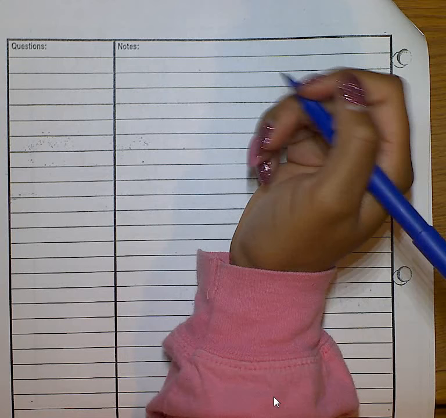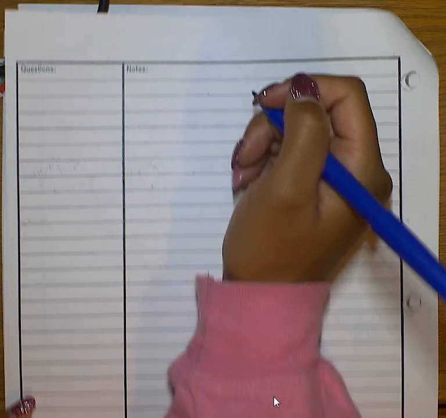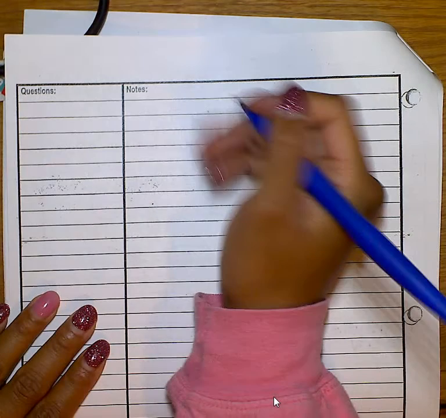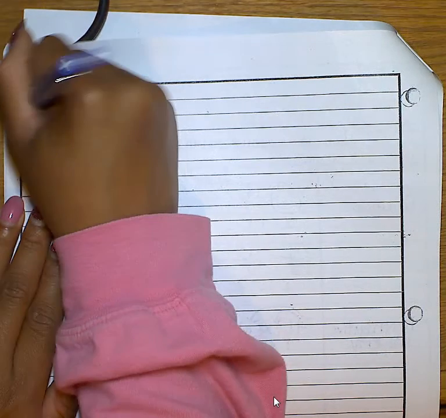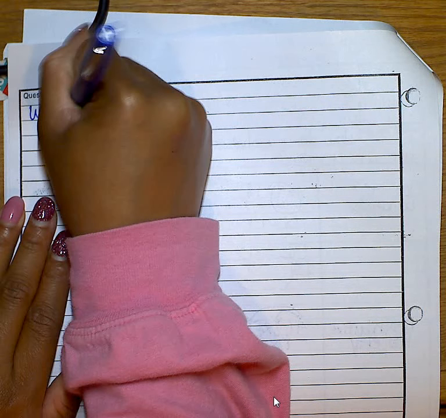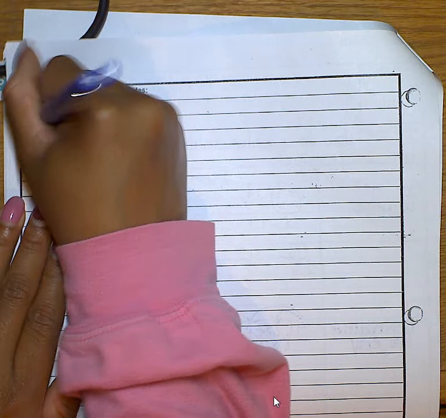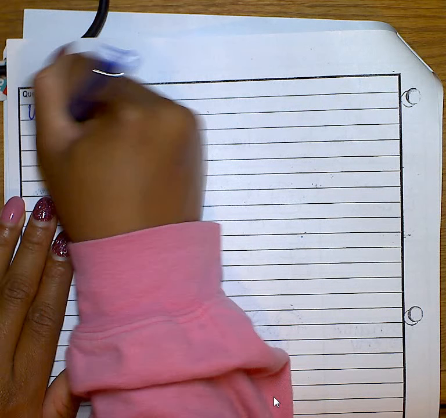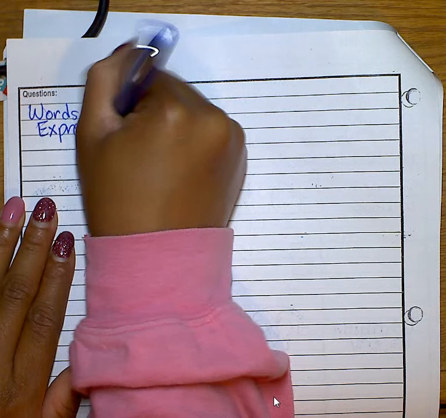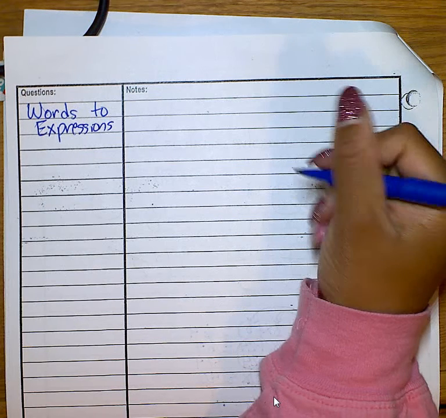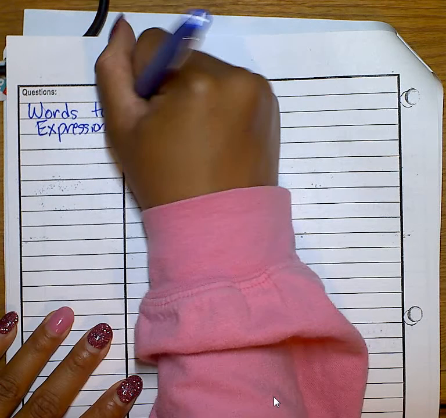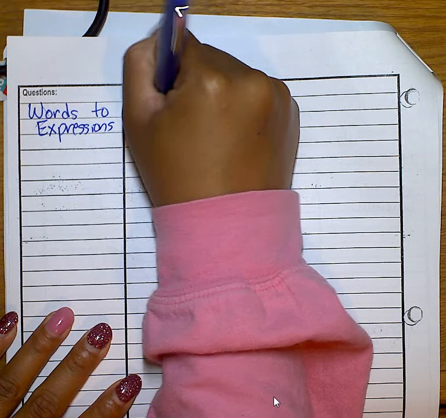So, we have a couple of different words that you usually see in different word problems. So, we're going to talk about the different words to expressions. So, let's say, for instance, a word problem has the word twice as much, or just the word twice in general.